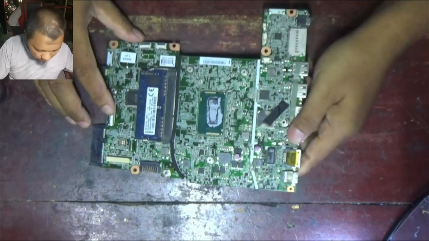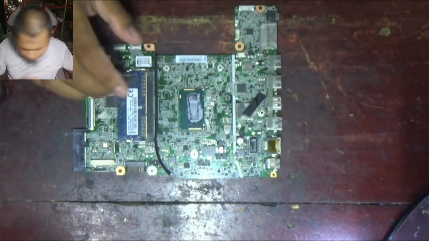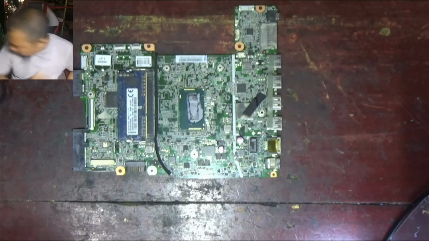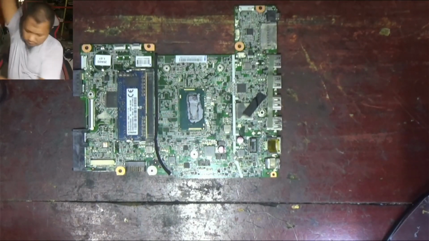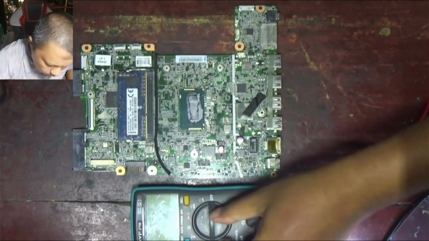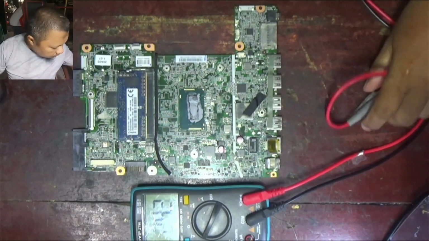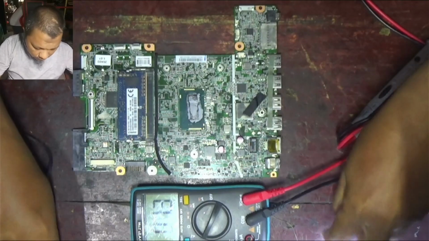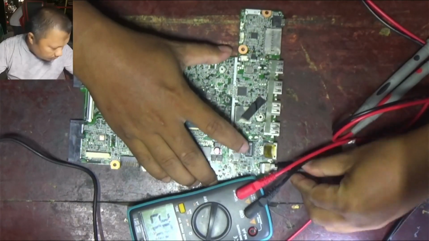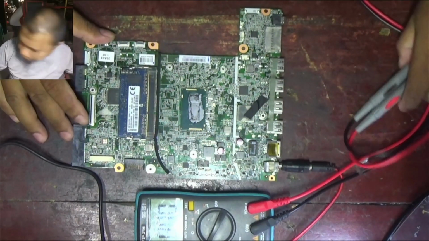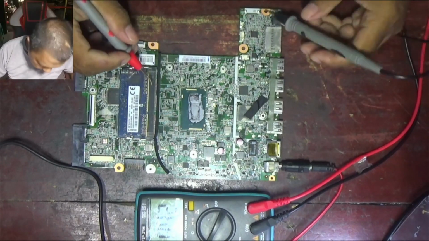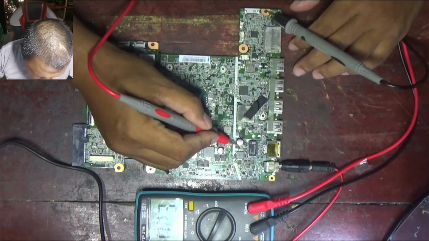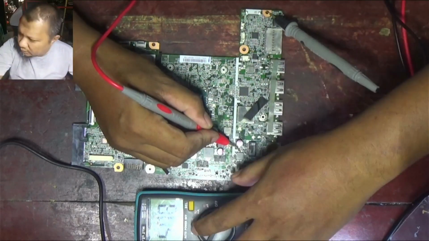Now we check after I repeat whether the 5 volt is coming on or not. Plug in the adapter. This is 5 volt. You see?